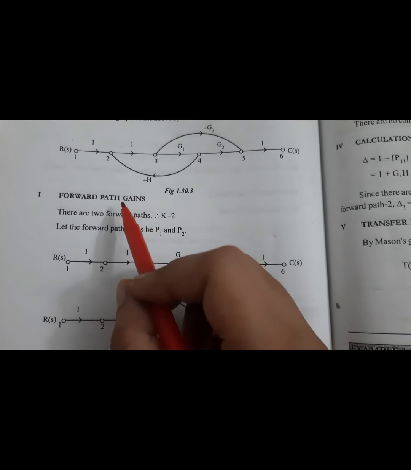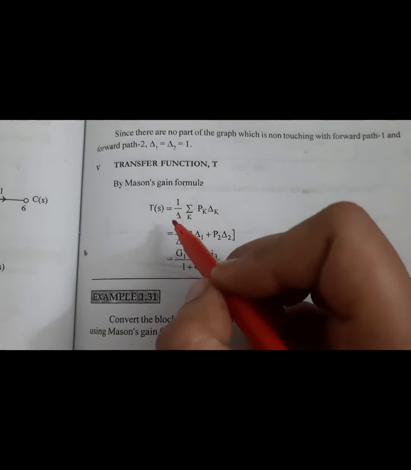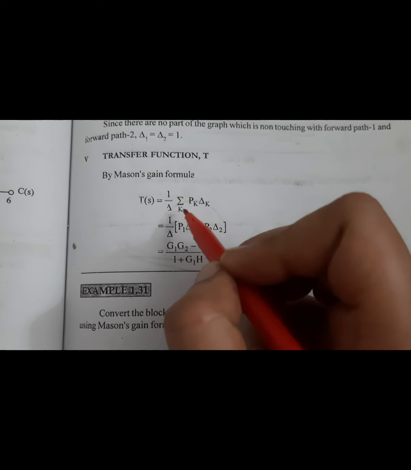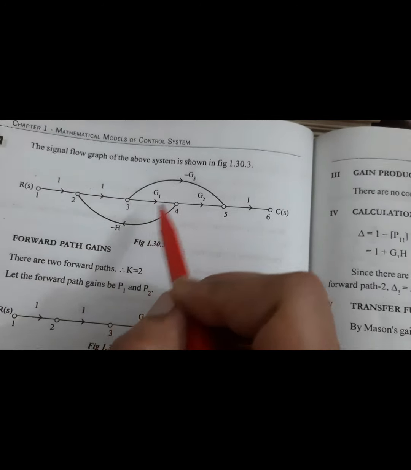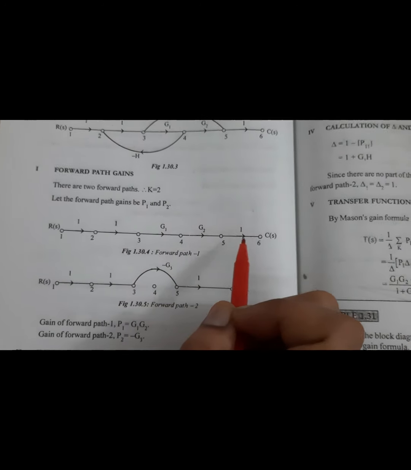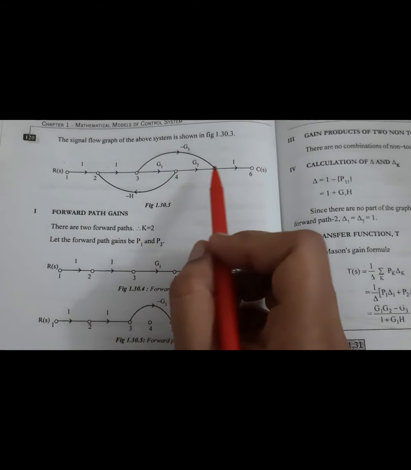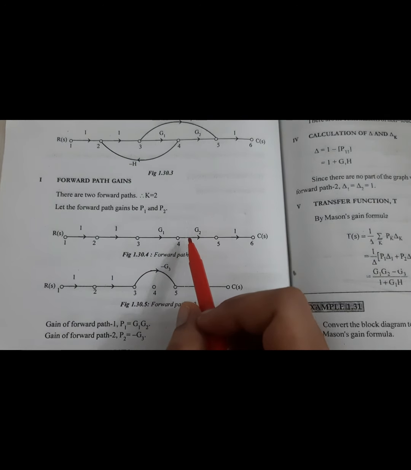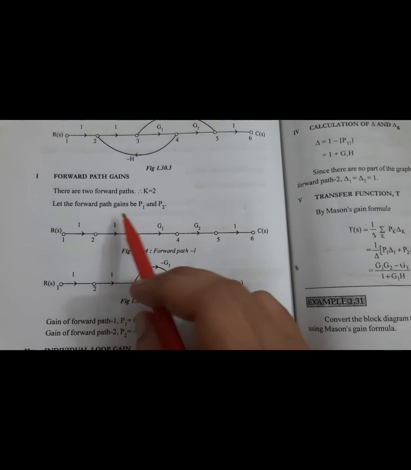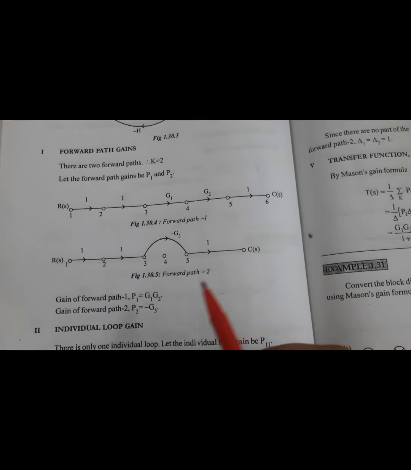Next we have to find the forward path gain, because the transfer function formula here is 1 by del, summation of Pk del k. Here there are 2 forward paths. This one is forward path 1, and this one is forward path 2. So there will be 2 forward path gains, P1 and P2, and we have to find P1 and P2 first.